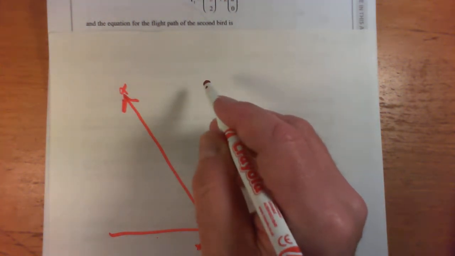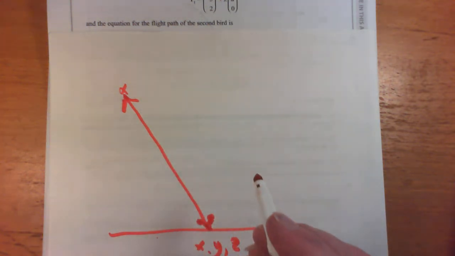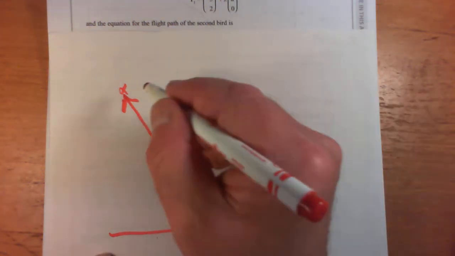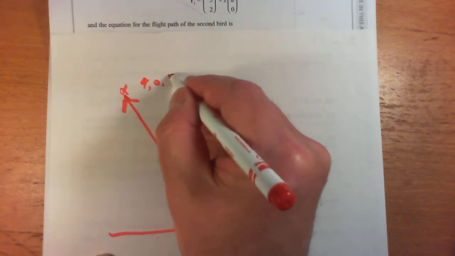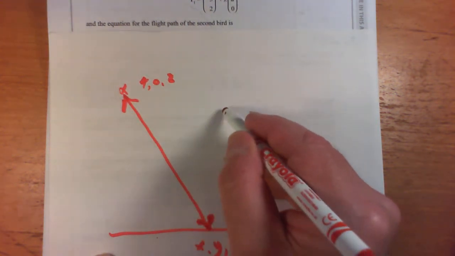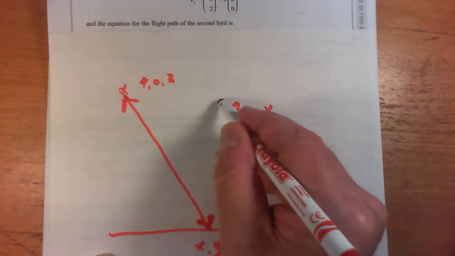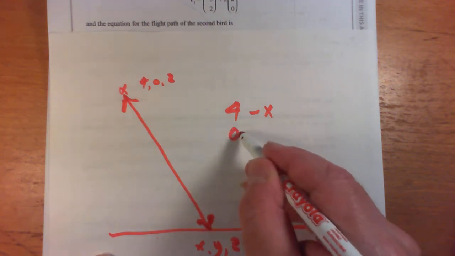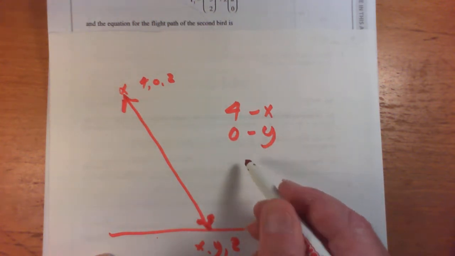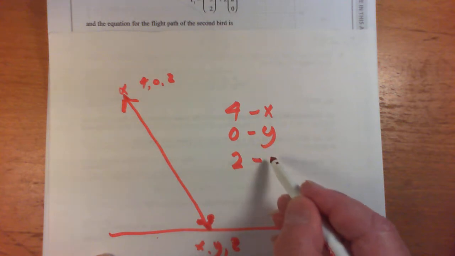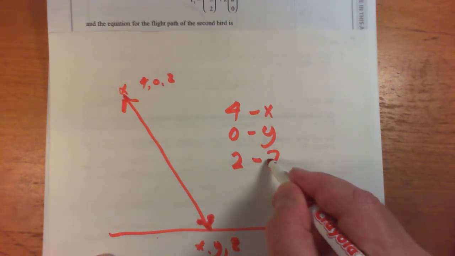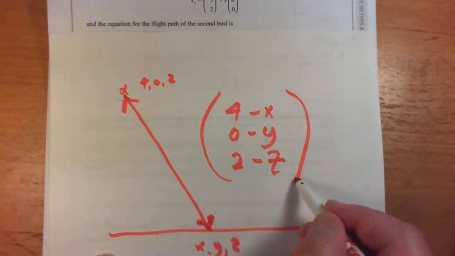The previous vector up here is (4, 0, 2). So this line will be given by (4 minus x, 0 minus y, 2 minus z).